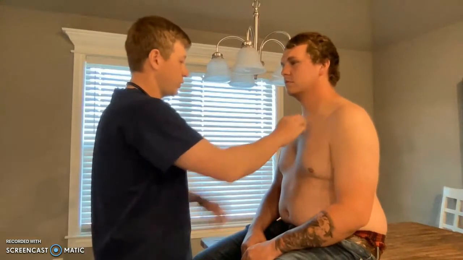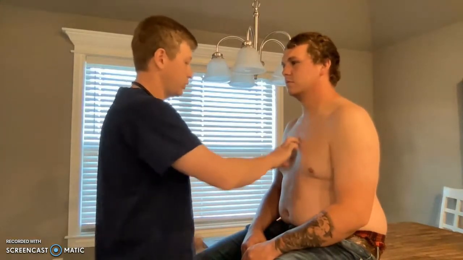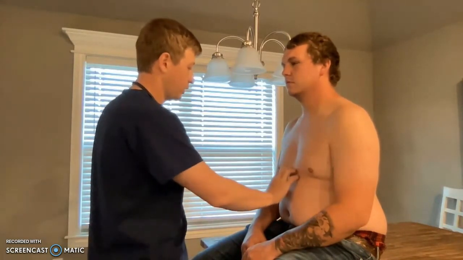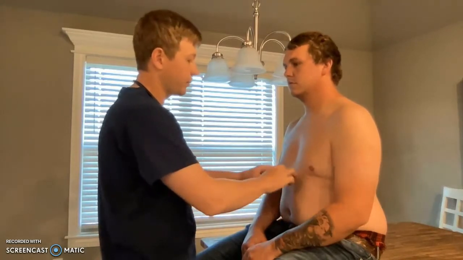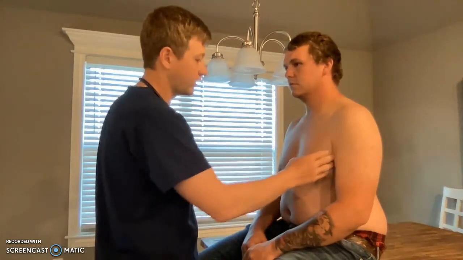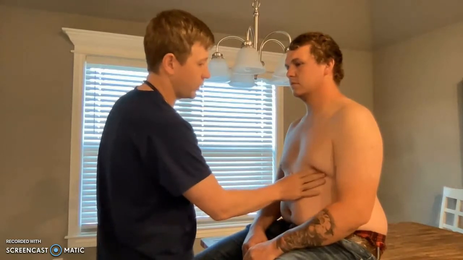Now we'll move on to the heart portion. First, I'm just going to look at your chest here. Again, we'll note some anatomical positions: sternal notch, sternal borders, sternum, xiphoid process, epigastrium, costal angles, your axilla, and the apex of your heart sits right here.